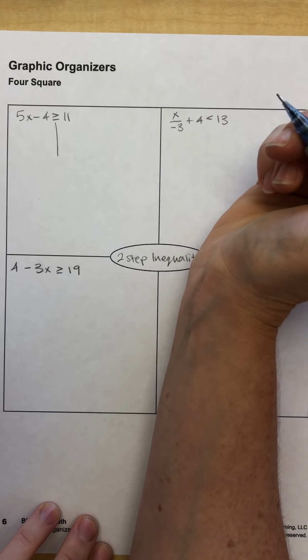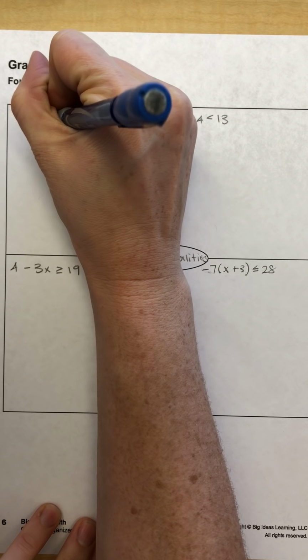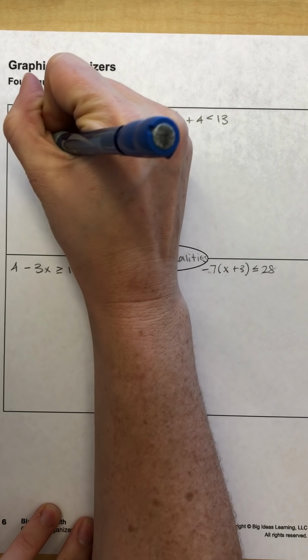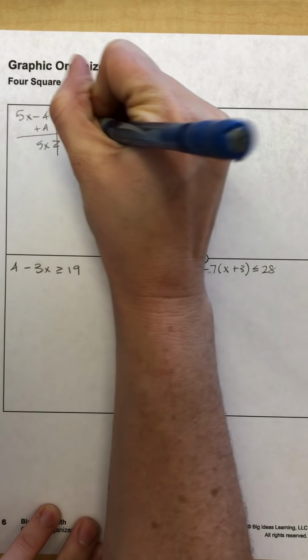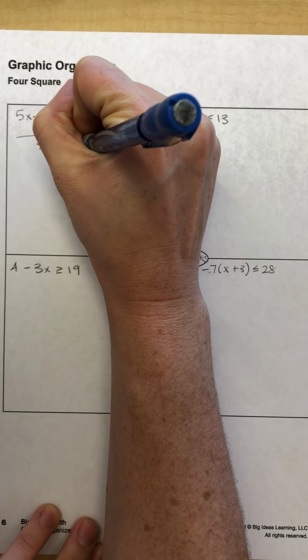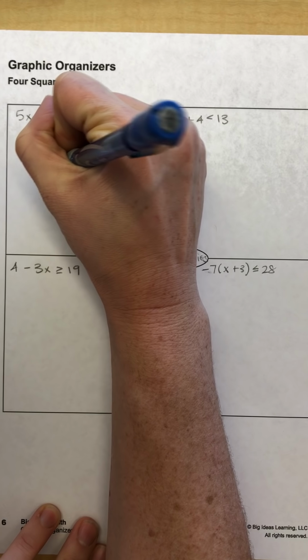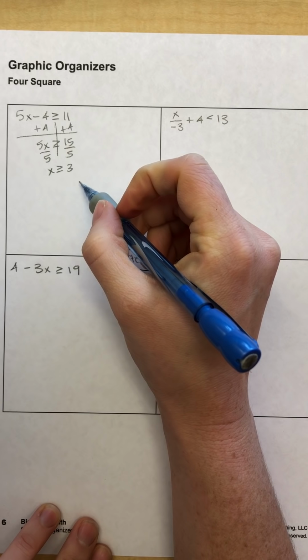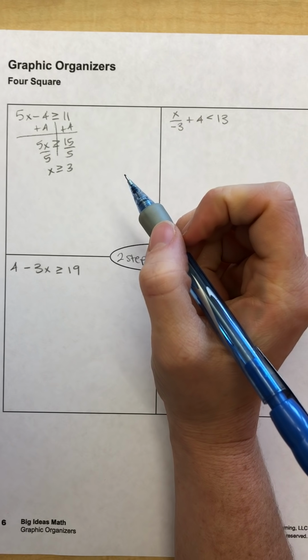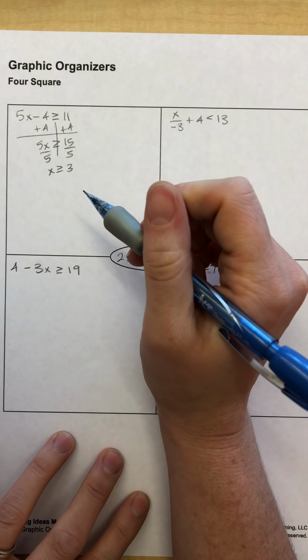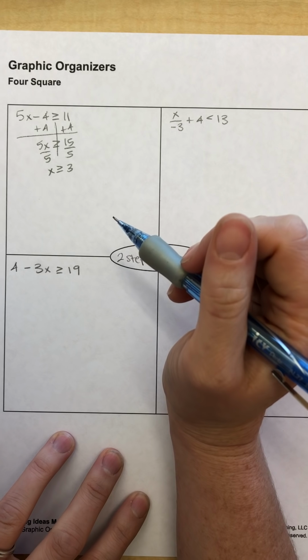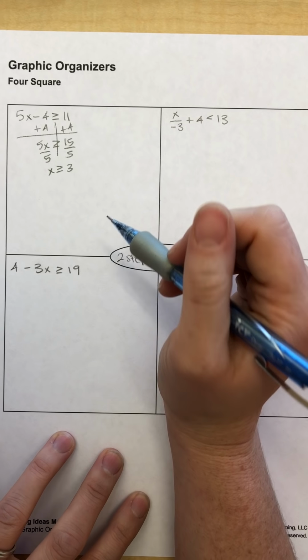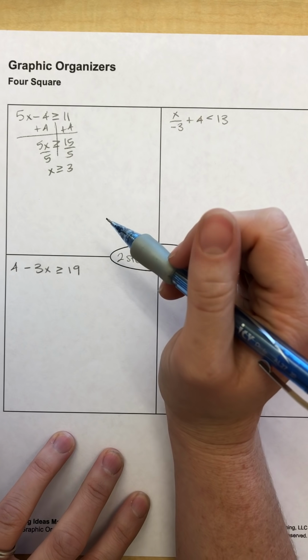So starting off with this first example here, we're going to add 4 to both sides. And so we're going to have 5x is greater than or equal to 15. Divide both sides by 5. And so x is greater than or equal to 3. Remember, I didn't have to flip the inequality sign because I didn't multiply or divide on both sides by a negative. Also, if I'm going too fast, feel free at any time to either slow down the speed or pause it in order to catch up.